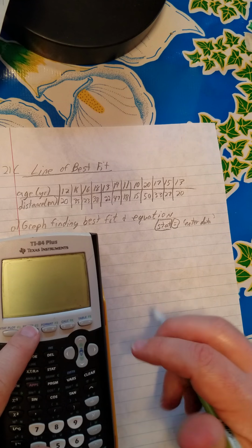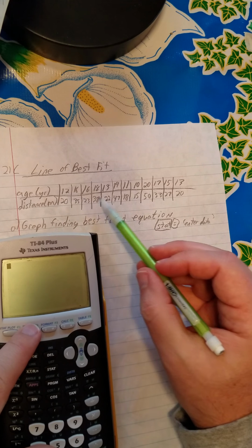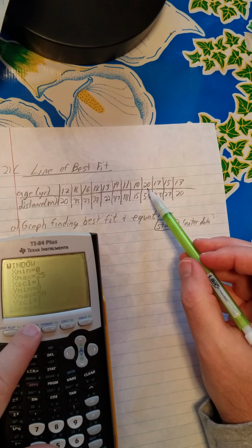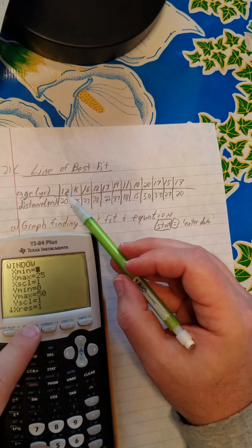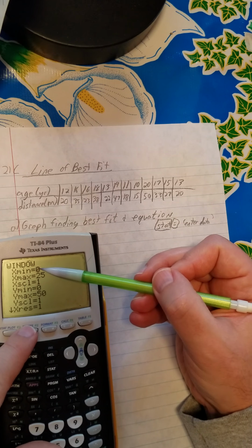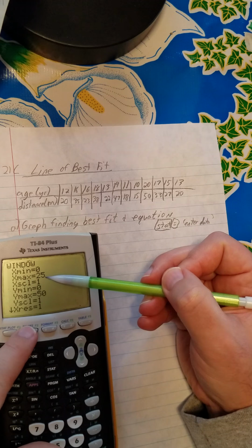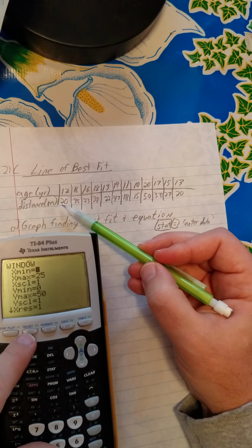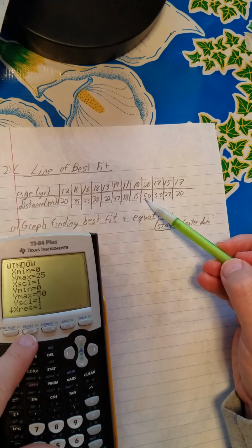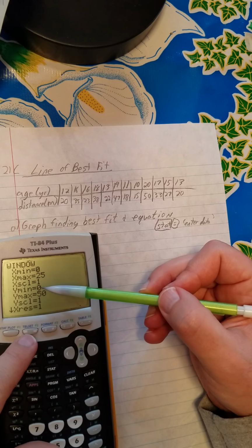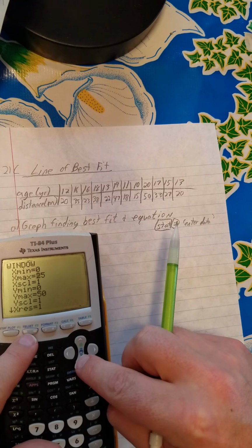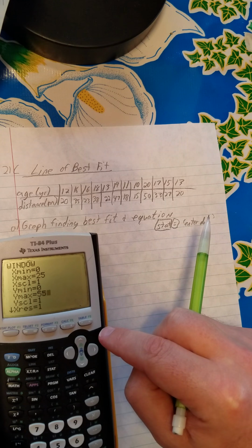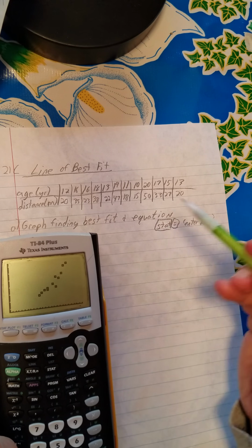Check your window. The biggest number for the x is 20. Probably want to start at 0 and go a little bit beyond 20, to maybe 25. For the y, the biggest number is 50. So start at 0, and maybe go a little beyond 50, whatever, 55. And there's the graph.